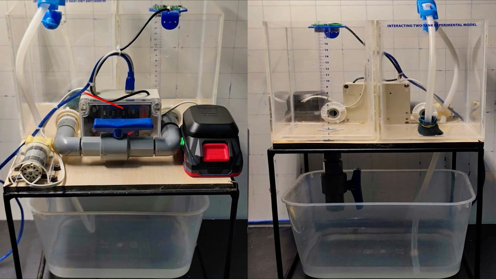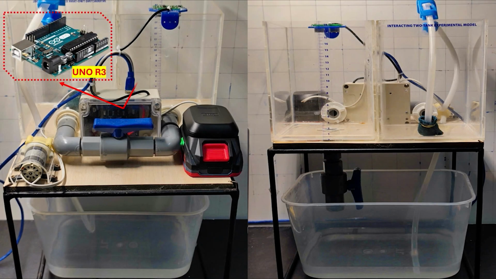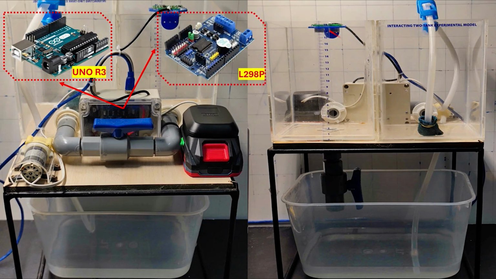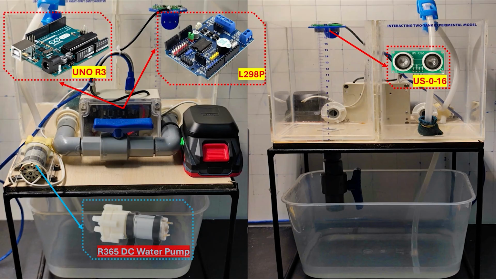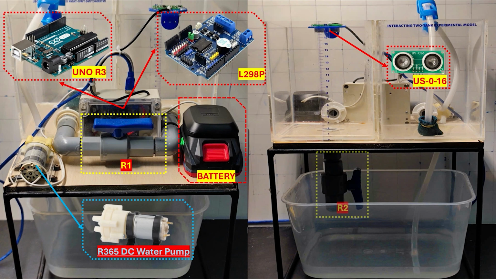This is the Arduino R3, the central controller of the system, sending commands to the L298P motor driver to control the DC pump. The ultrasonic sensor US-16 measures the water level and sends feedback to the controller. The R365 pump powered by a lithium battery transfers water through valve R1 to the second tank, while valve R2 at the bottom releases water to simulate the two-tank interaction system.